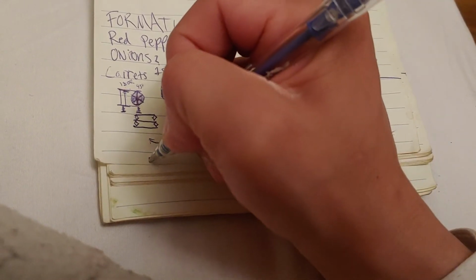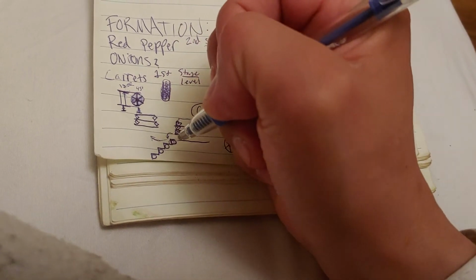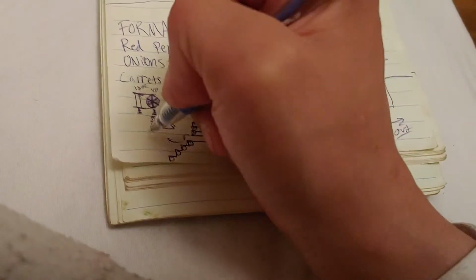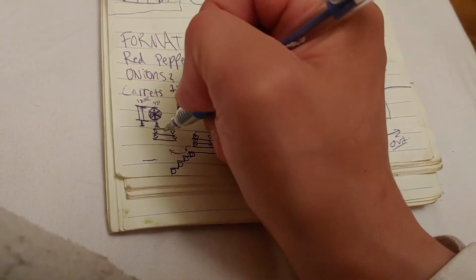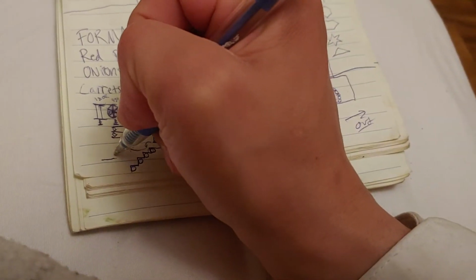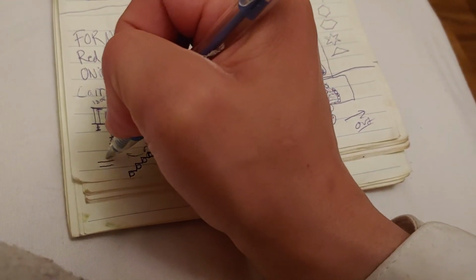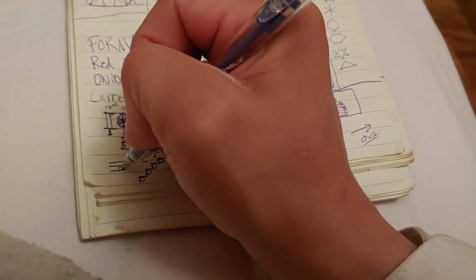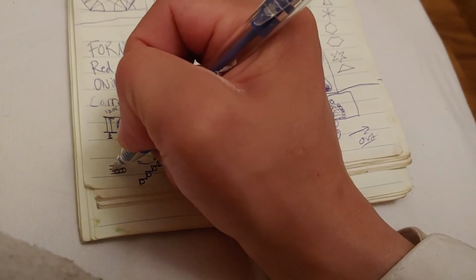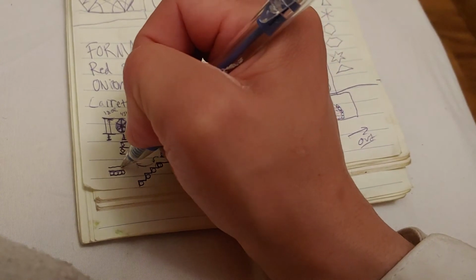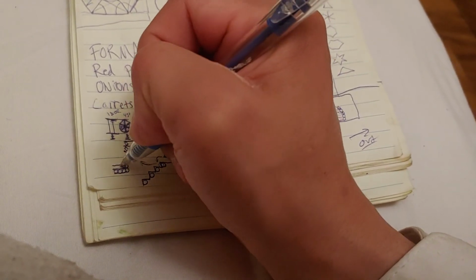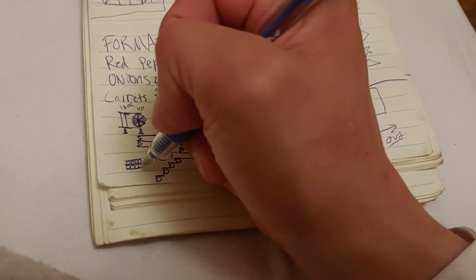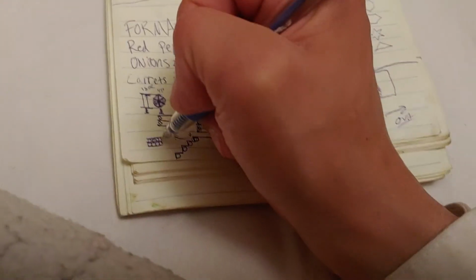And I'm just thinking this through, so this will be the side view, and then a straight on view will be more like these shelves. Like that.